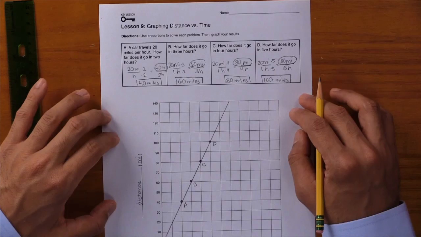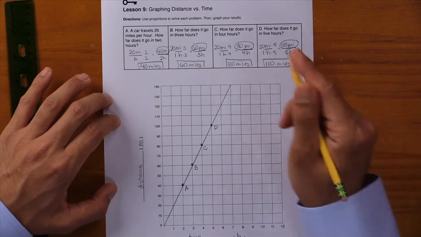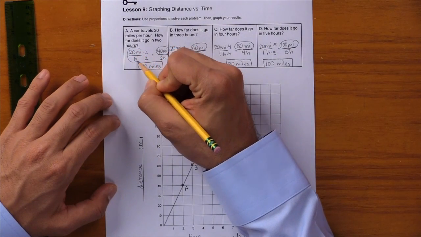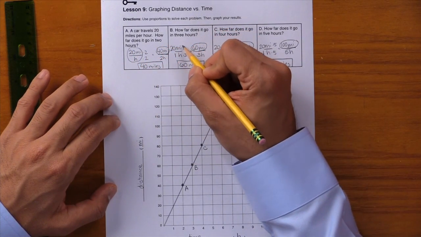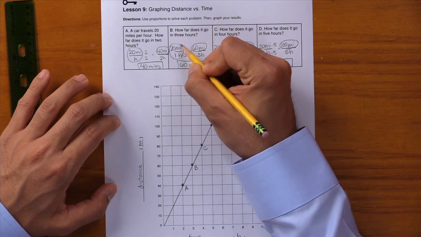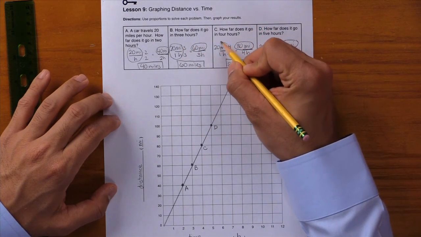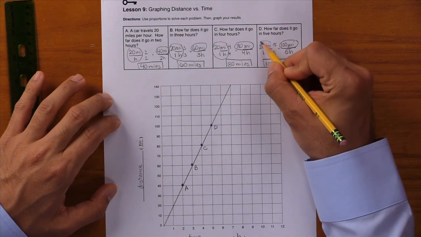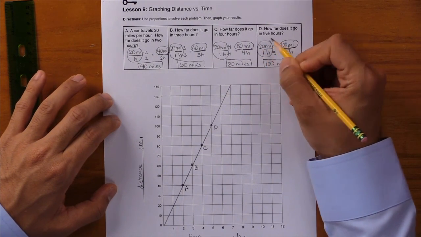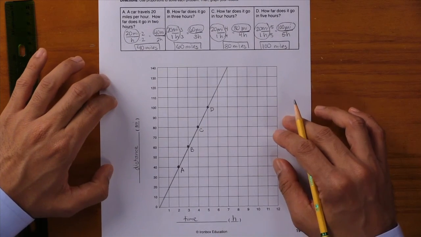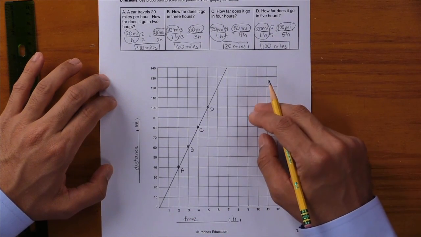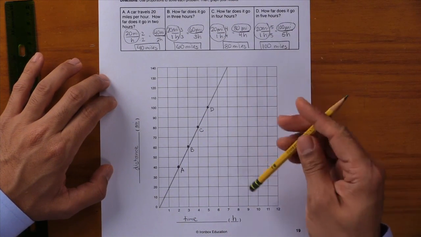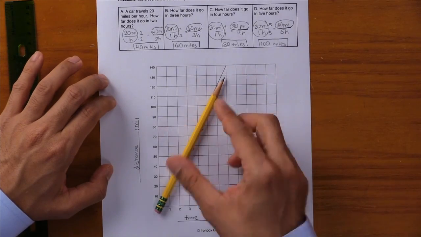So here's a key concept to point out to students, and it's the concept of constant speed. Notice in box A, the car was going 20 miles per hour. In box B, it was still going 20 miles per hour. Box C, still 20 miles per hour. And in box D, the same speed of 20 miles per hour. So this graph here shows constant speed. And you can tell just by looking at it because it forms a straight line.